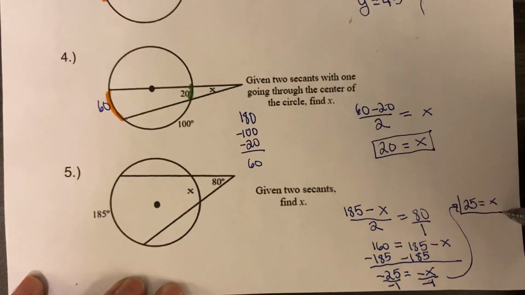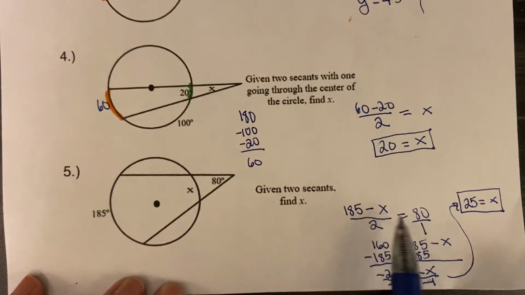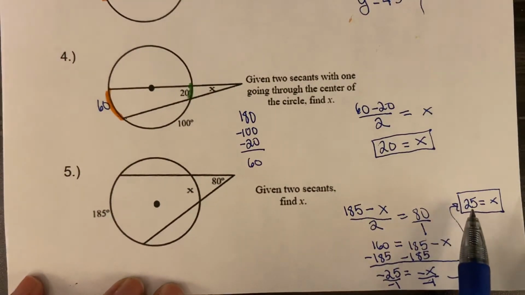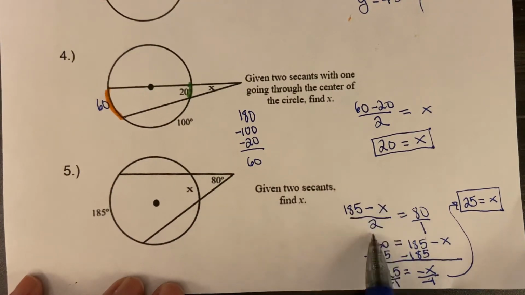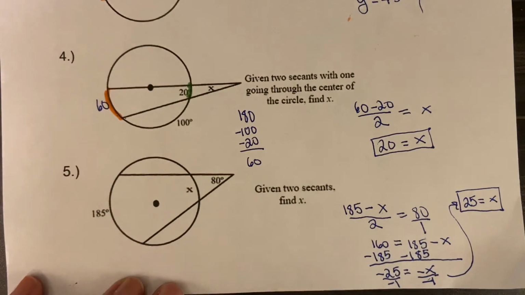Now, since we're working with a weird formula, you can always check your answer. You can take this 25 and put it in here. Is 185 minus 25 all over 2 equal to 80? And you'll see that it is. So you can always go backwards.